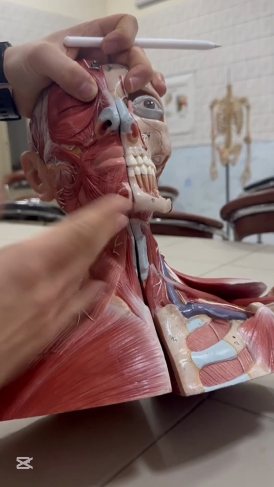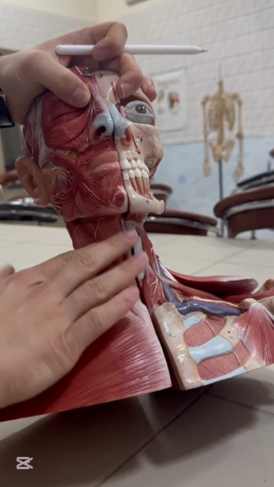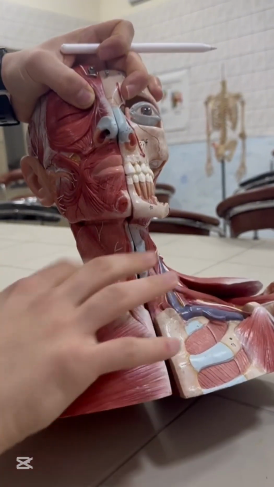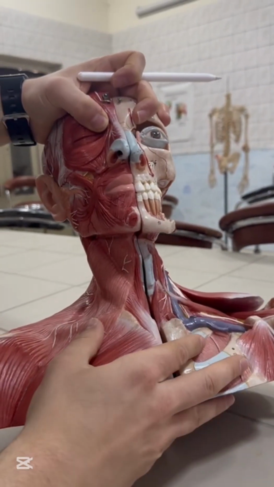Skin, superficial fascia, with platysma in the superficial fascia, and the investing layer of the deep cervical fascia.